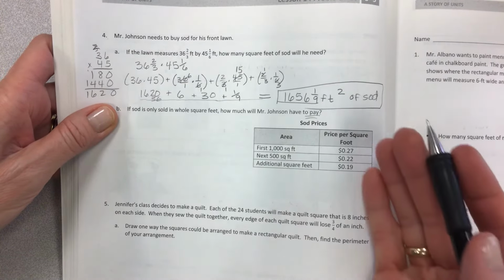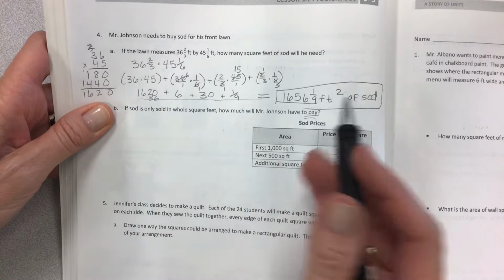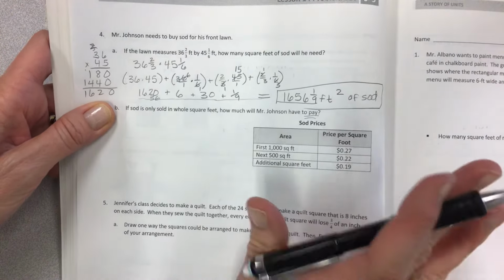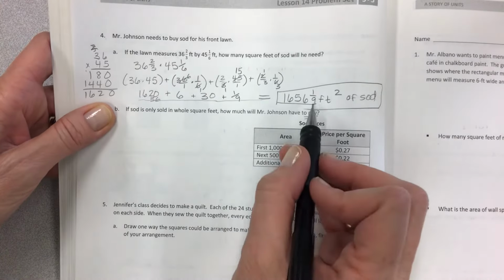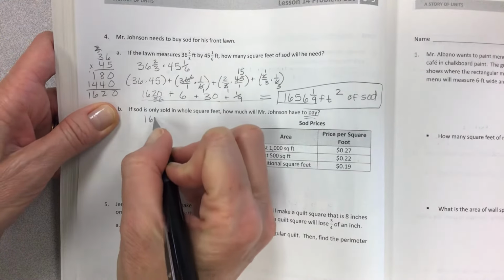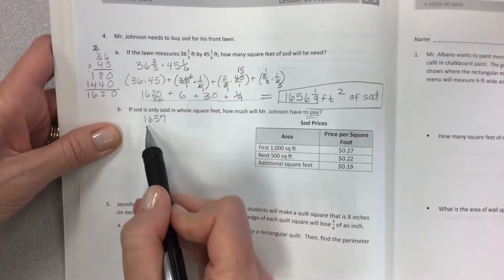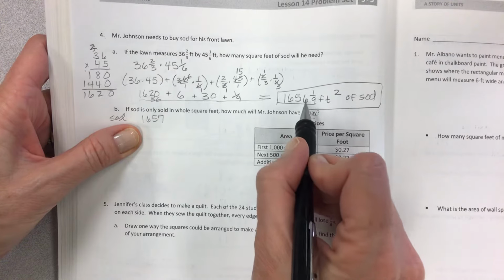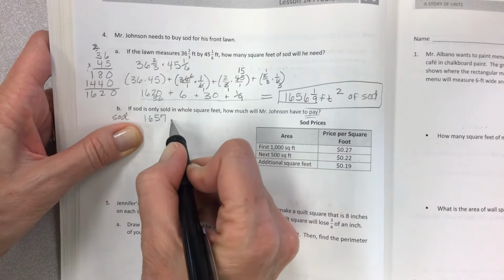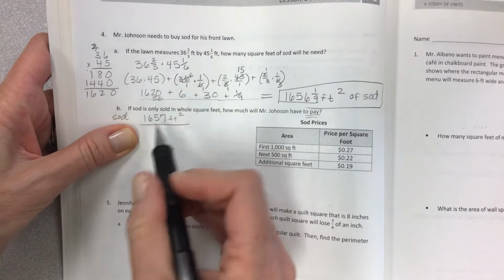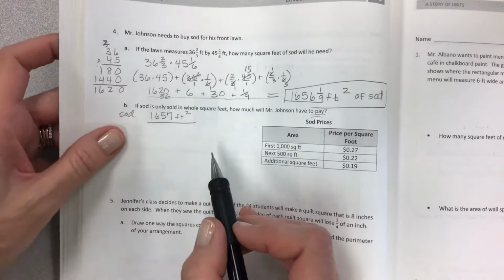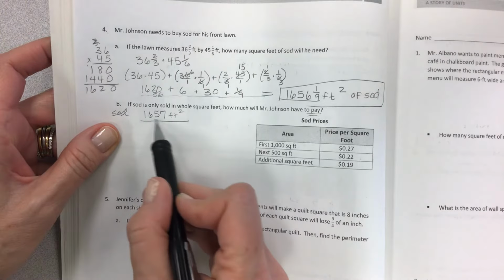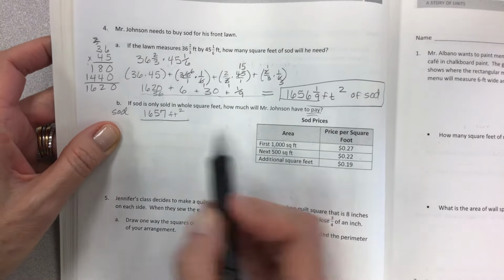We want to make sure we have enough sod, and you would probably, if it was real life, go up at least 10 more square feet. But you don't want to overpay, so you have to try to be close. We're just going to keep this at the next whole number. Okay, so sod for us is going to go up to the next whole number. So we're going to use 1,657. Now for the first 1,000 square feet, so we have to break this up now. This number is going to have to be broken up into the first 1,000.